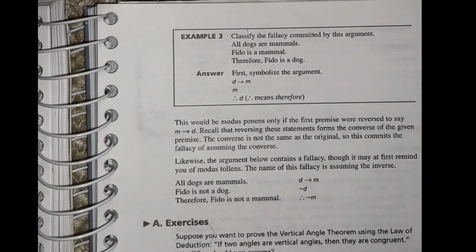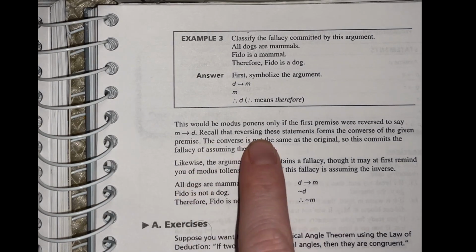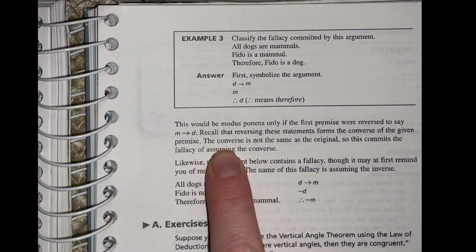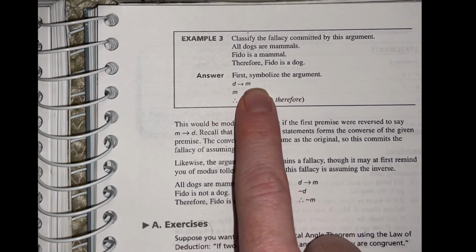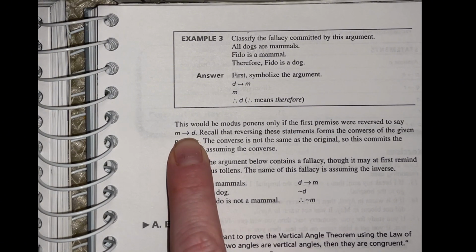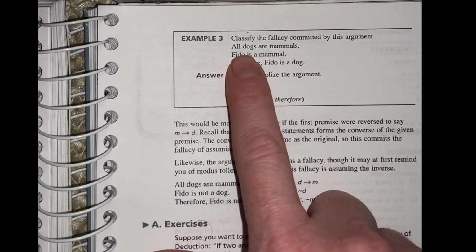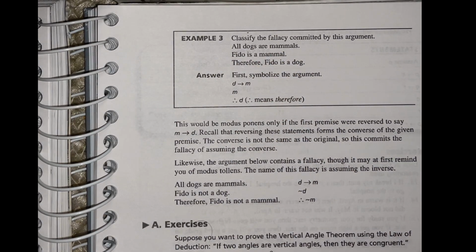All right, so let's look here. Okay, so now we're back on this. It says, recall that reversing these statements forms the converse of the given premise. So instead of if D then M, we're going to change it to if M then D. If Fido is a dog, then all dogs are mammals and Fido is a mammal. That would be actually true.